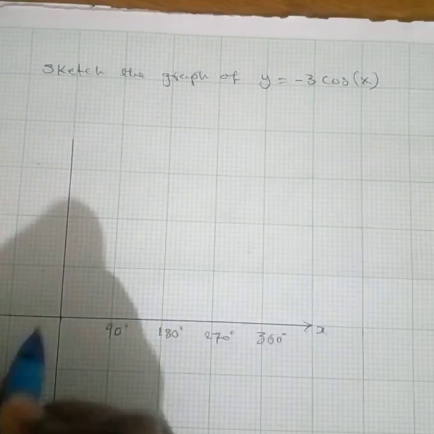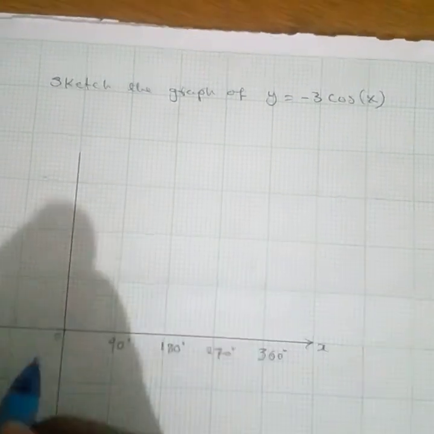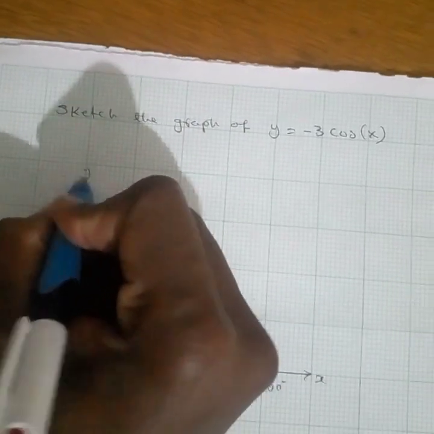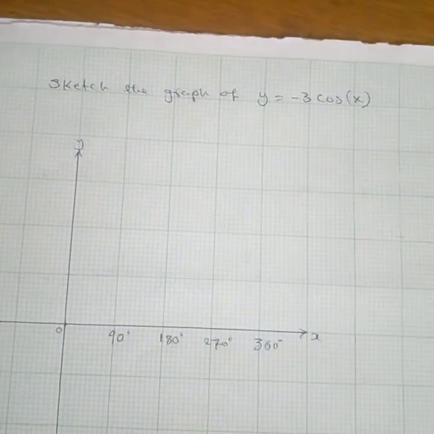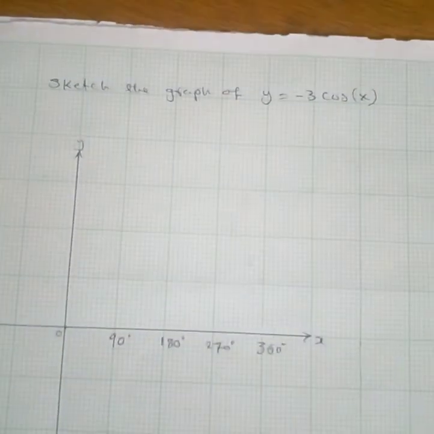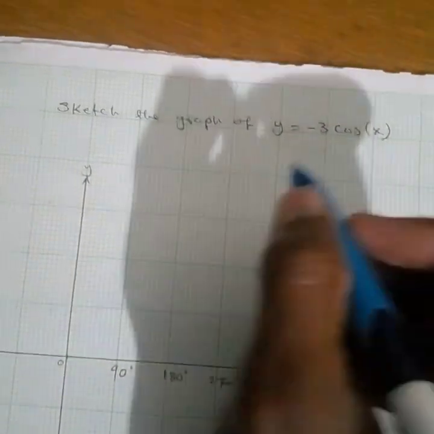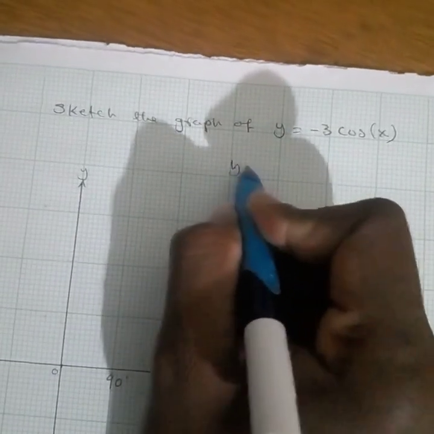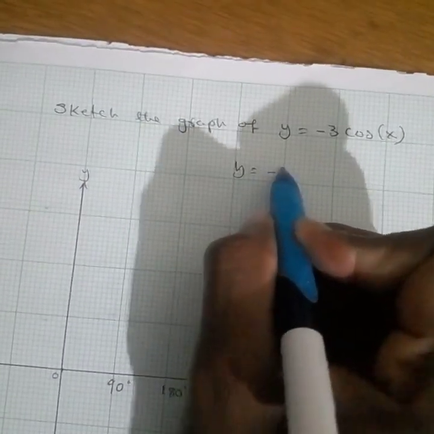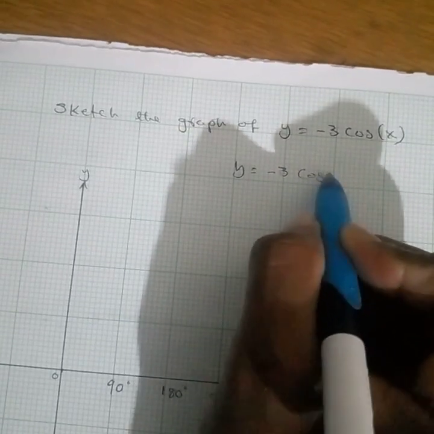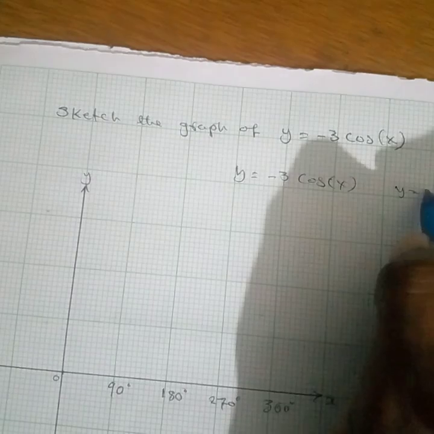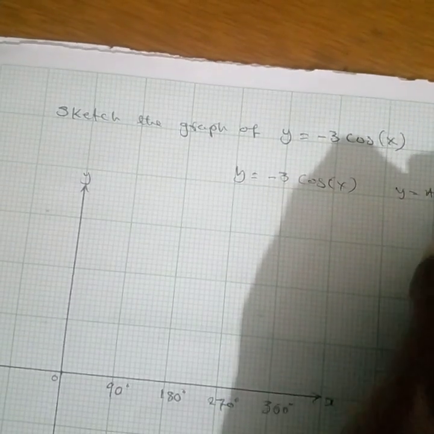So this is x. We have 0 there, and then we have the y axis there. Now the question again comes in, what will be the amplitude for the y axis? Now it is very easy to understand when you look at the first question, which is simply -3 cos x, where we said y is equal to a sine x.